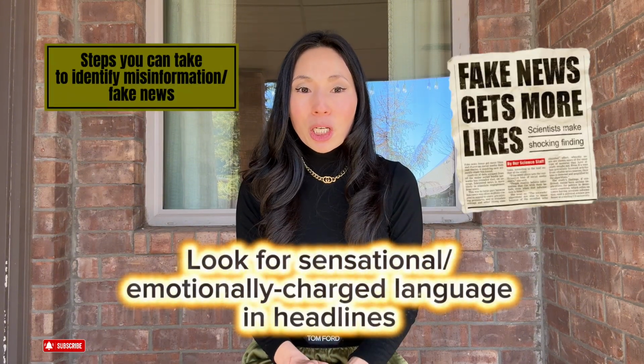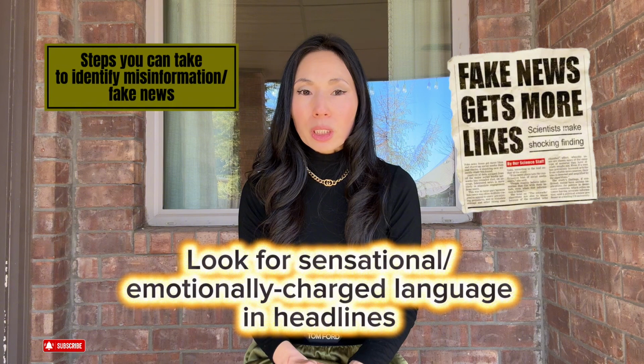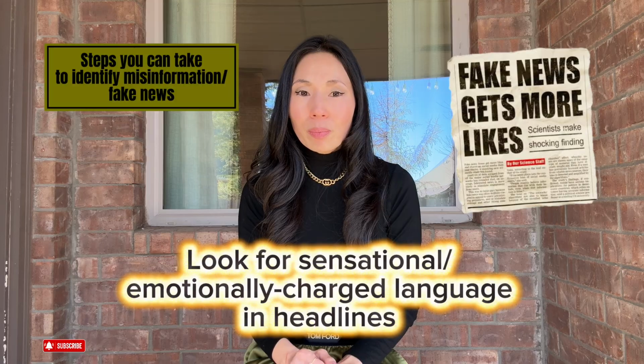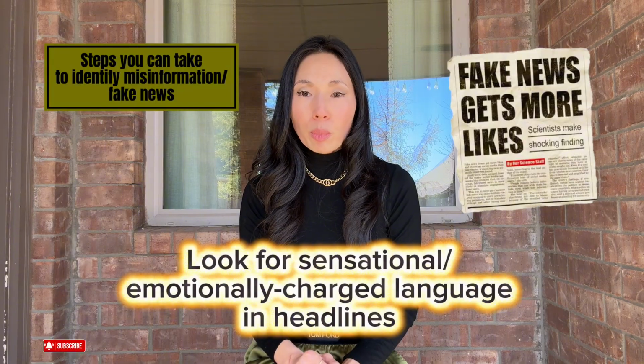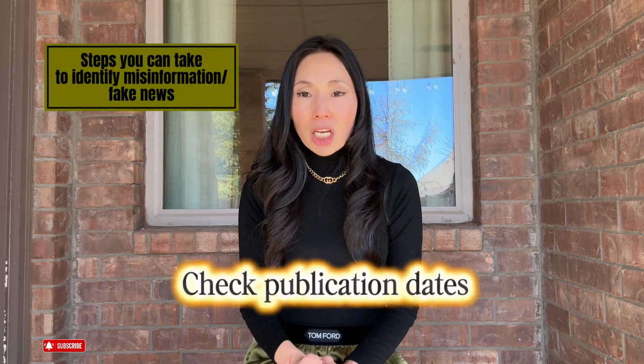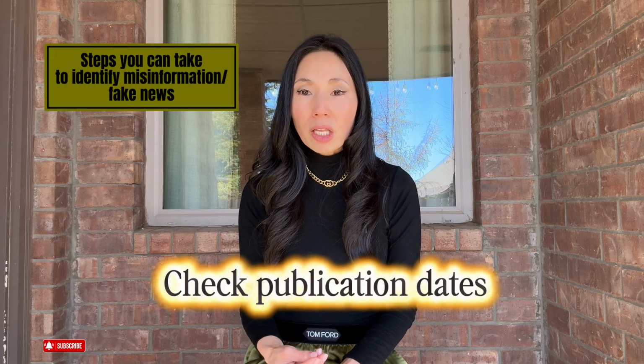Headlines deserve particular attention too. Sensational or emotionally charged language is often designed to provoke outrage or excitement rather than to inform. If you're feeling strong emotional reactions before you've read an article, that reaction may be intentional. Neutral, measured headlines are far more common in credible reporting. Checking publication dates is another essential step. Old information is sometimes recirculated deliberately to mislead readers when it's no longer accurate or relevant.